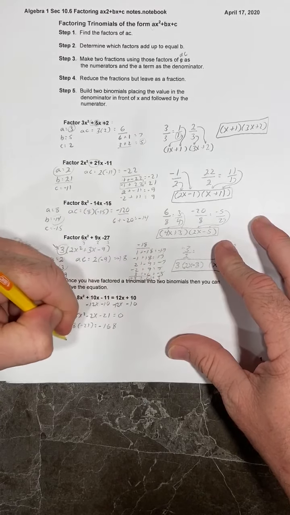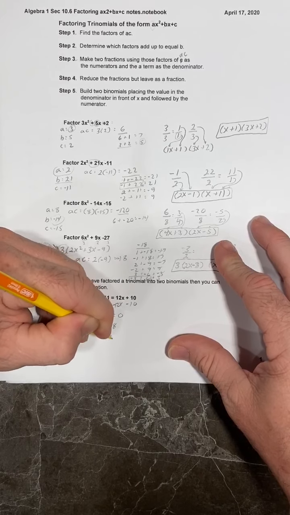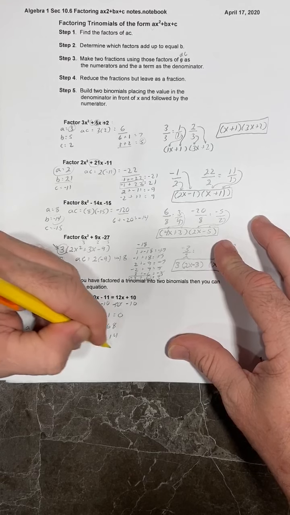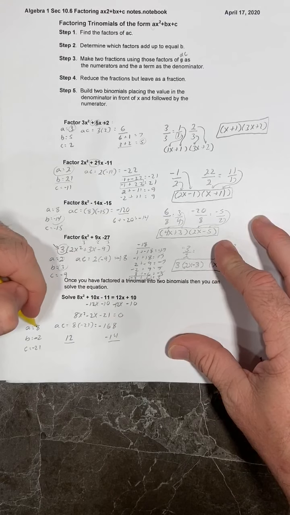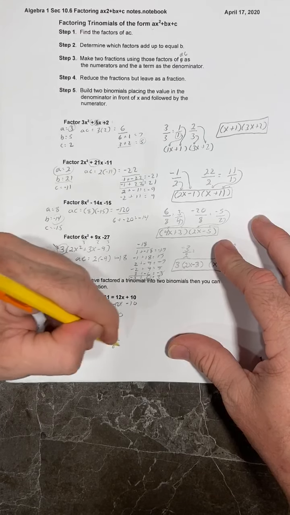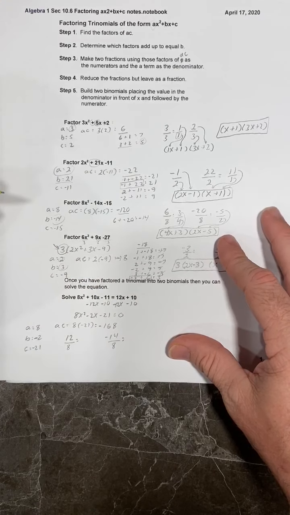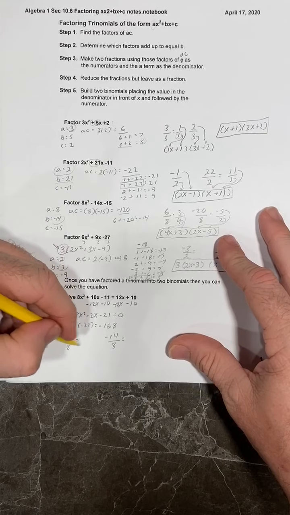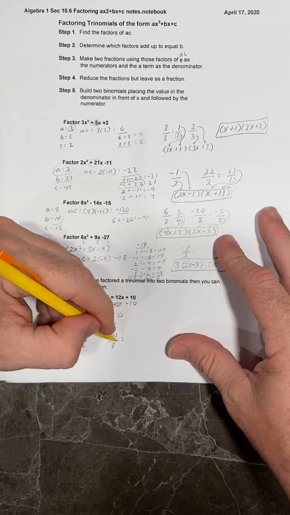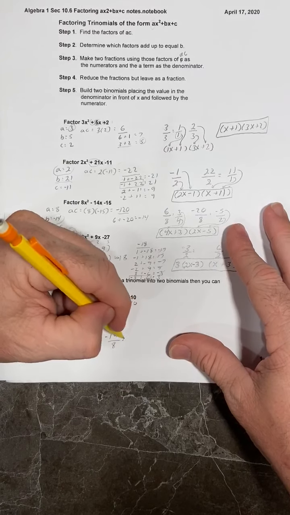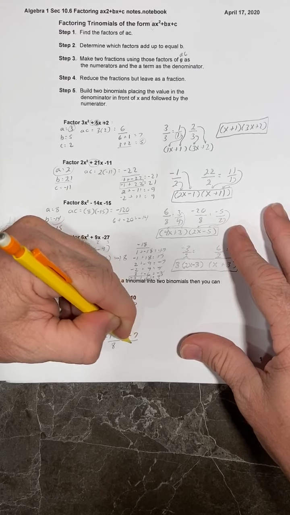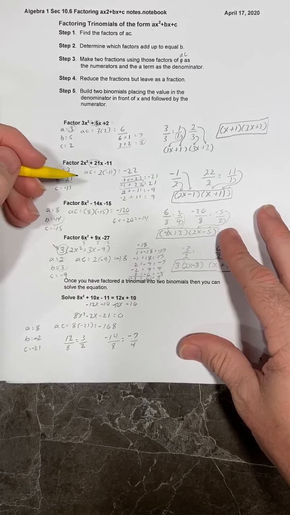So 12 and negative 14. Make them into fractions over the A term, which is 8. Reduce the fractions if we can, which we can. 12 over 8, both divides by 4, give us 3 over 2. Negative 14 over 8, both divides by 2, so negative 7 over 4.